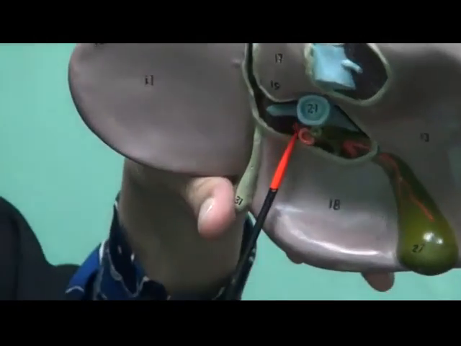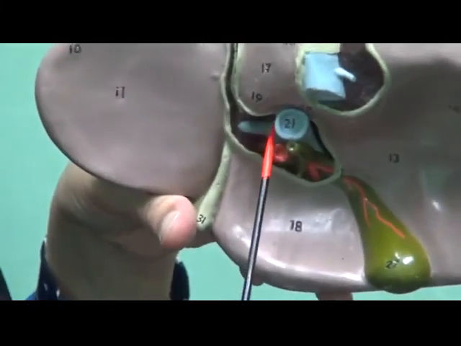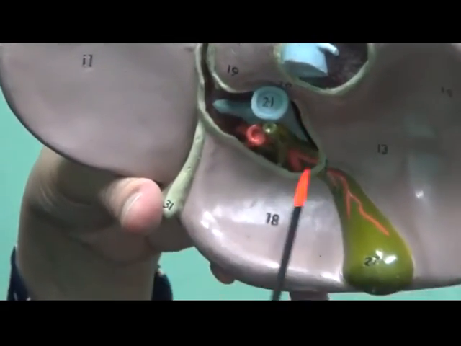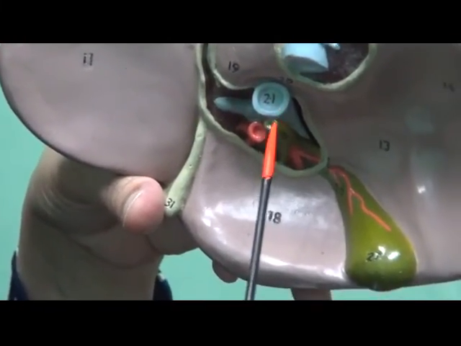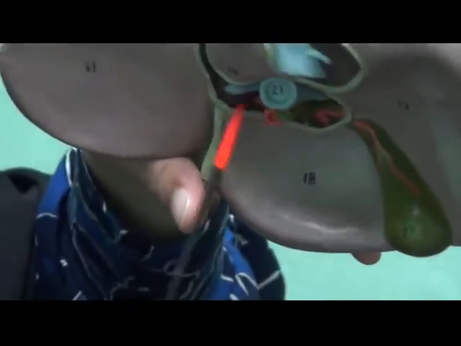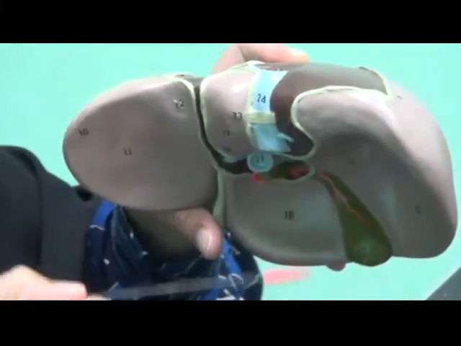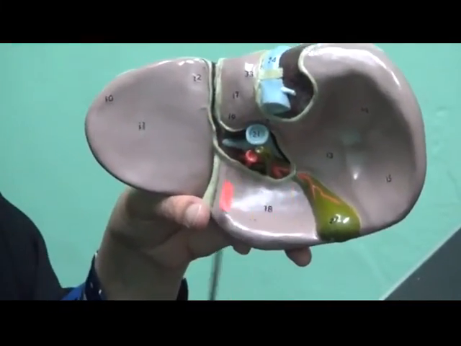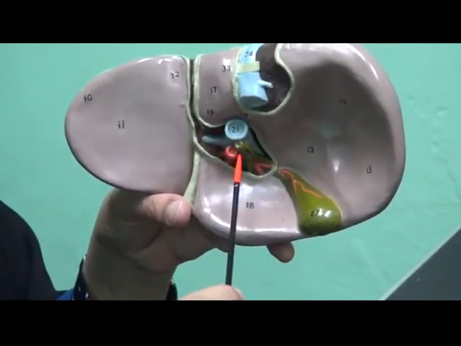So you can imagine that it envelopes these three structures and attaches to the first part of the duodenum. From here it goes to the first part of the duodenum, and inside the ligament there are these three structures.